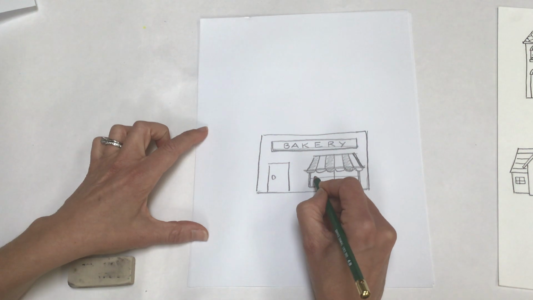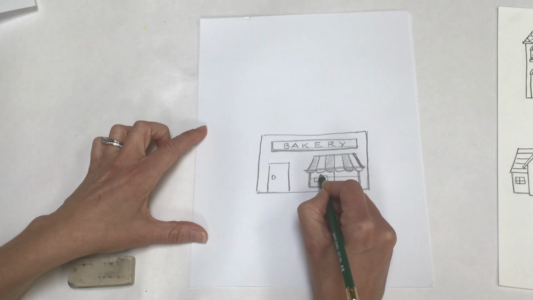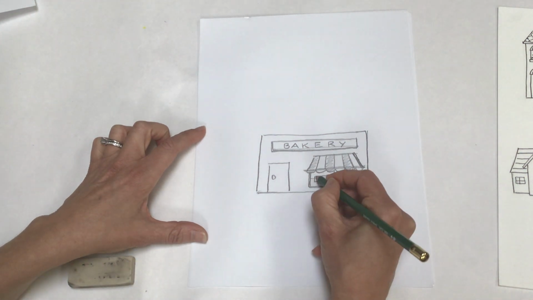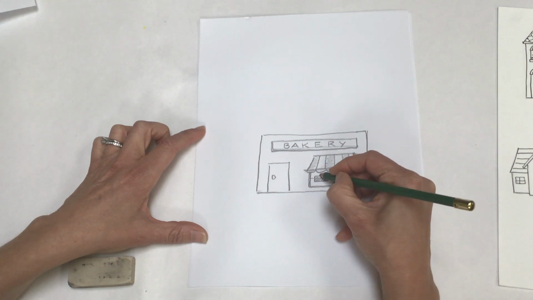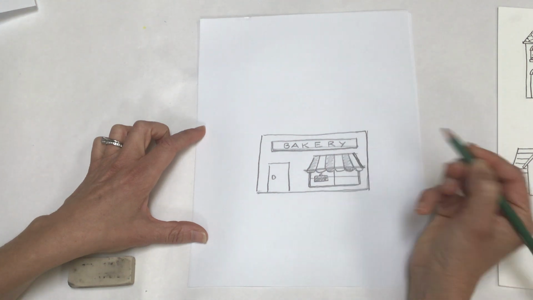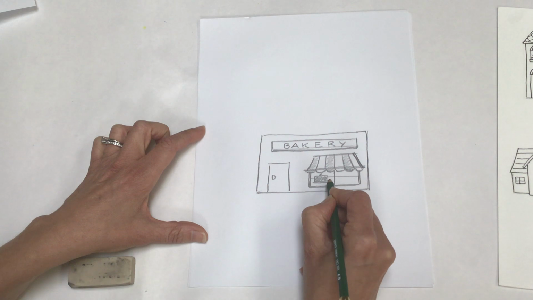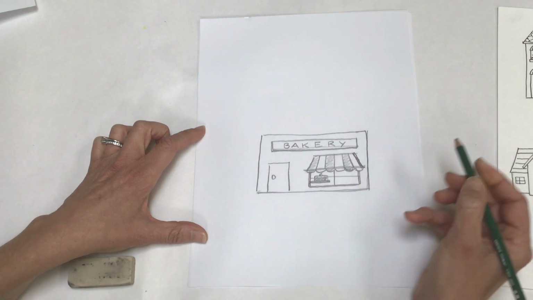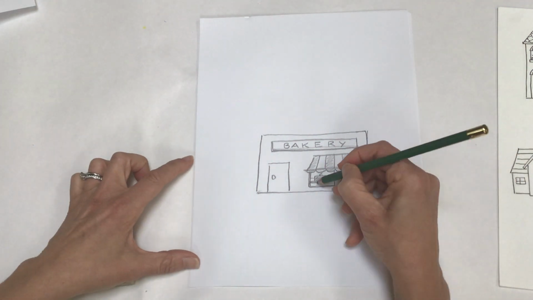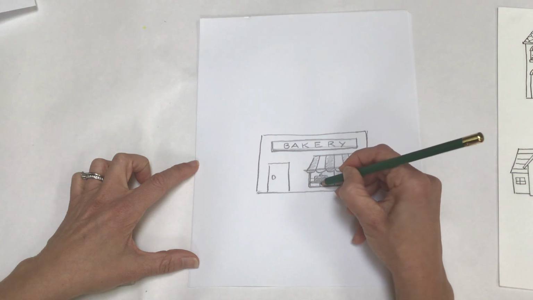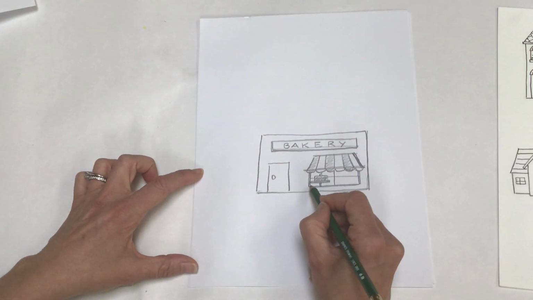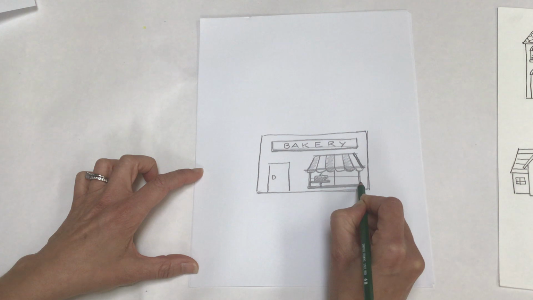And now I can even make a cake just using a rectangle, filling that in. I'm going to put a little circle on top like the cherry. And now I'm just making this tiny little rectangle so it looks like the plate. And you can just see that the plate is in the window there holding this cake.